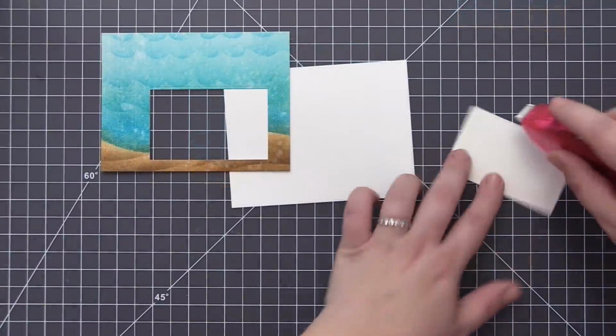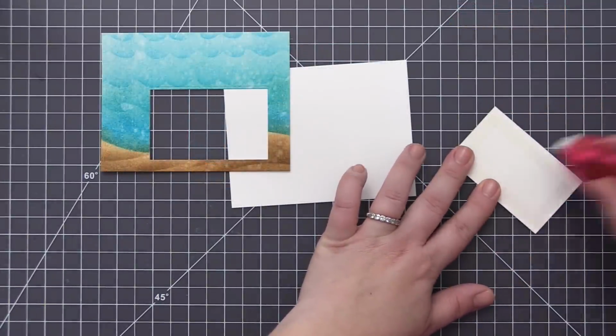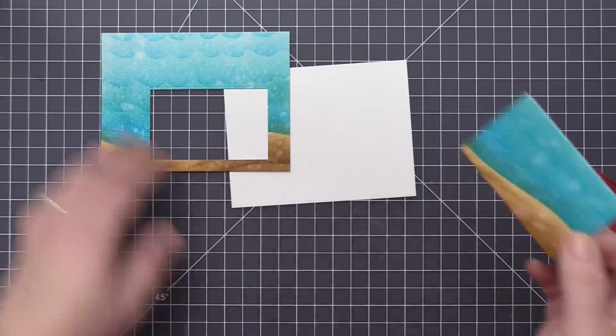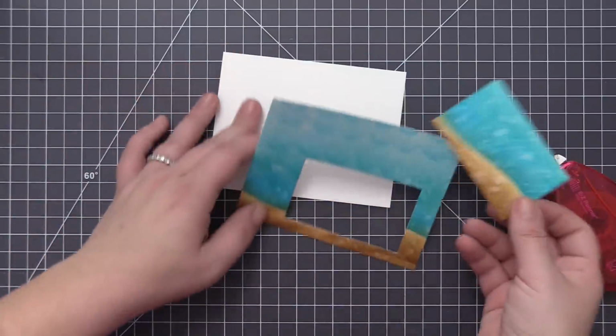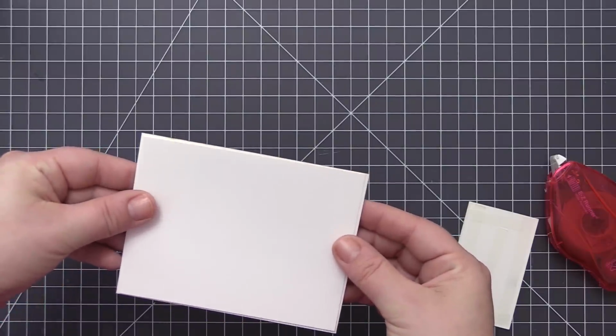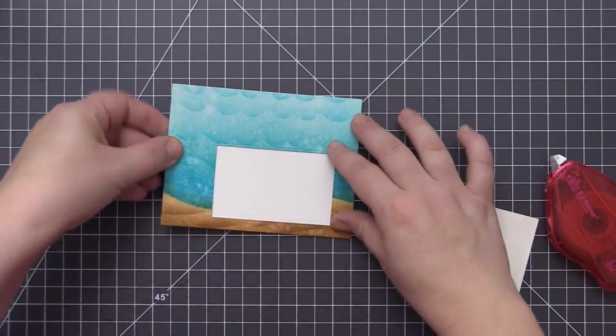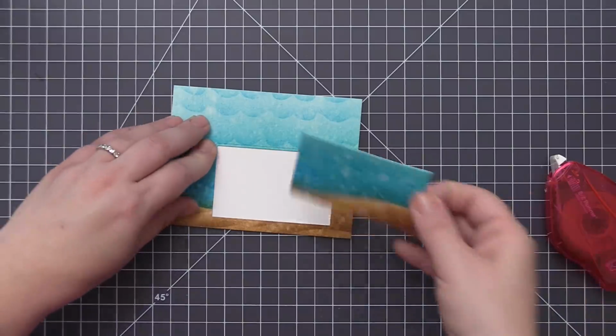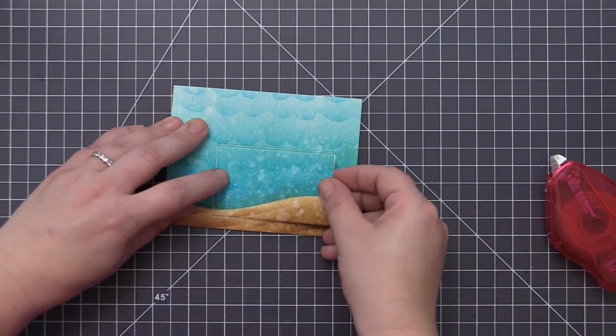So now that I have the inking and die cutting finished, I can go ahead and start to assemble the parts of the scene. So I have a piece of white cardstock that is cut slightly smaller than our inked up panel, and this is just going to be what I'm using to adhere everything down on. Once we have everything completely together, we'll put this entire panel onto our card base.